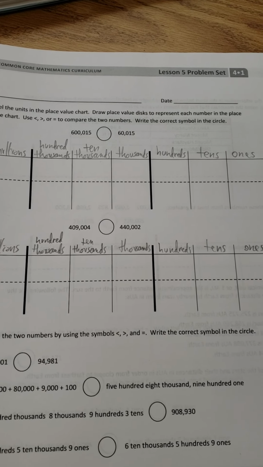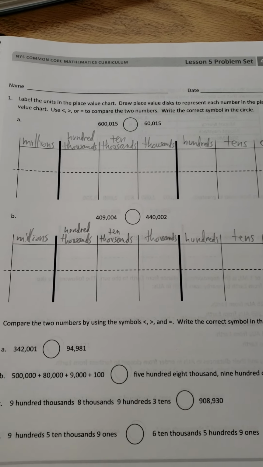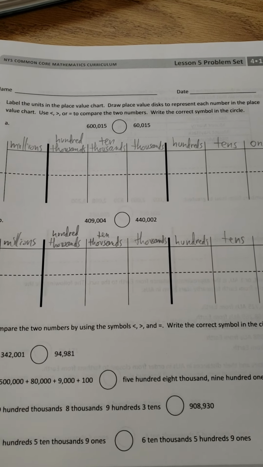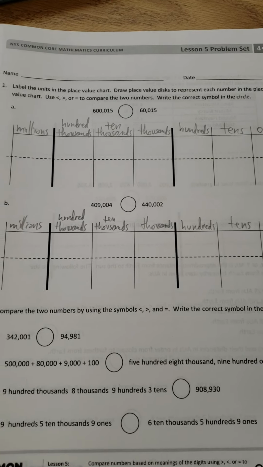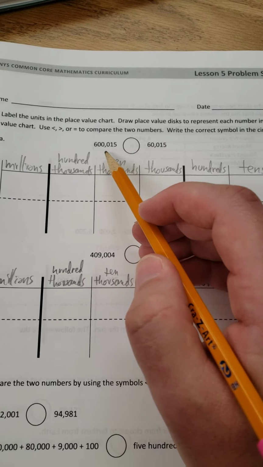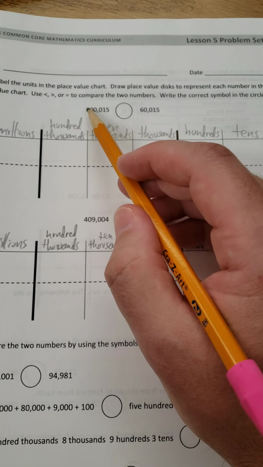Draw a place value disk to represent each number in the place value chart. Use less than, greater than, or equal to compare the two numbers. Write the correct symbol in the circle. So the first number we're comparing is 600,015. I'm going to look at each digit one at a time.